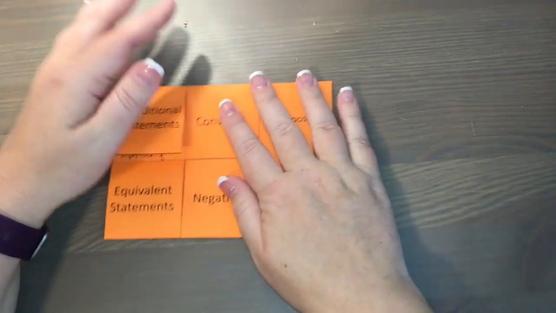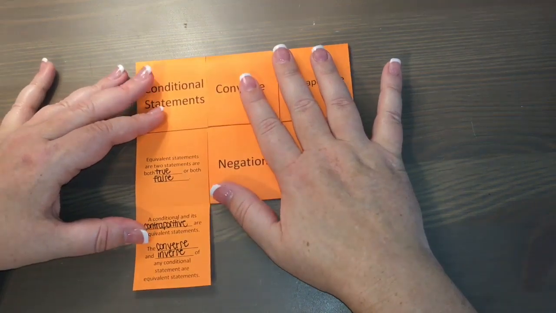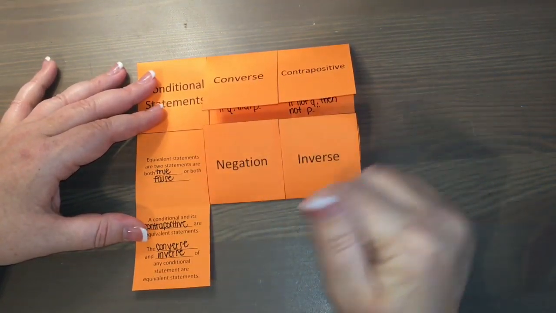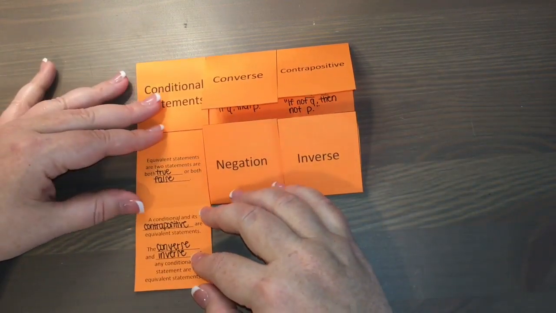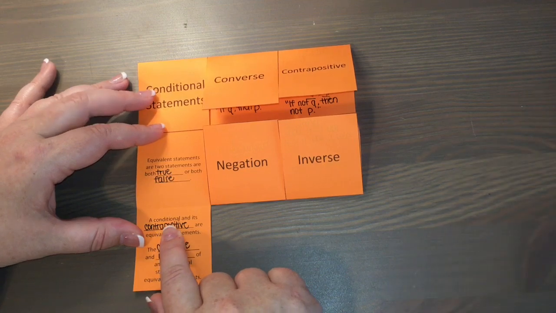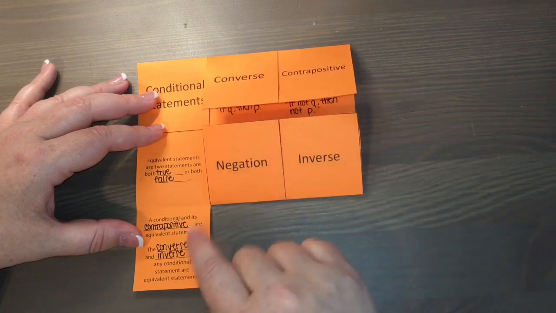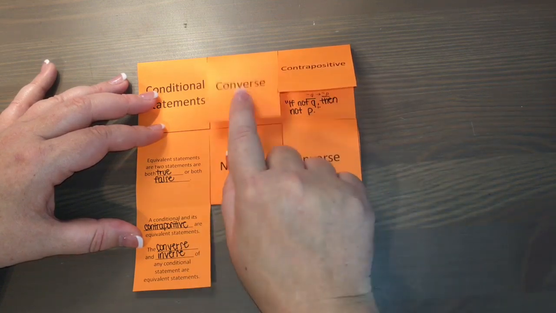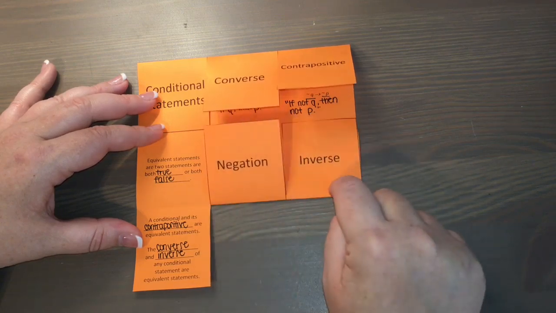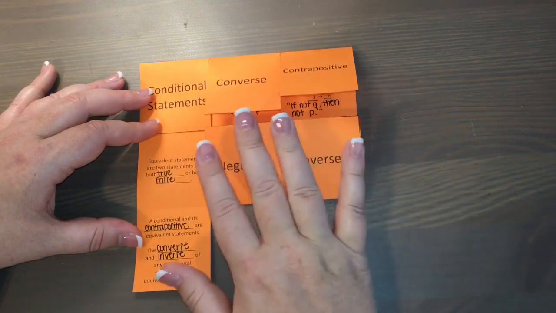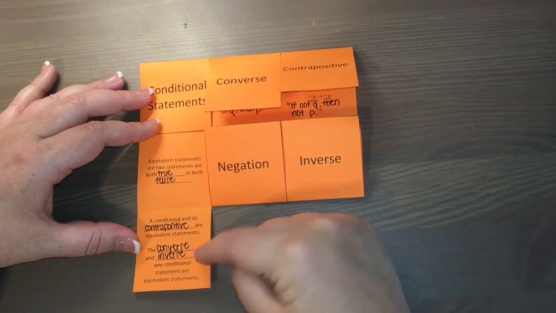So let's talk about equivalent statements for just a minute. Equivalent statements are kind of cool. When we have equivalent statements, it means they will have the same truth value. So they will either both be true or both be false. Whatever the conditional is, whether it's true or false, the contrapositive is going to be the same. And same with the converse and the inverse. If the converse is true, we know the inverse will be true. If the converse is false, the inverse will be false. Now, sometimes all of them will be true or all of them will be false, but sometimes it won't be that way. But these are the ones that'll go together, which is kind of a cool thing.